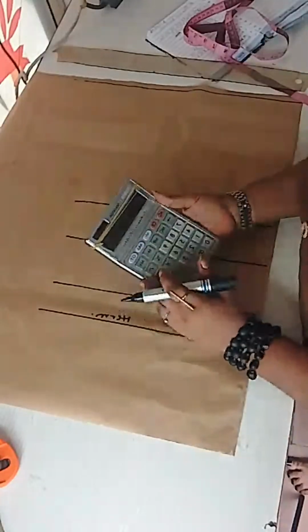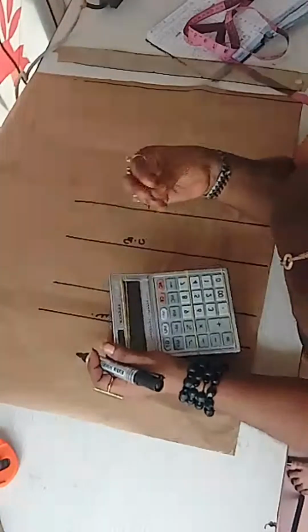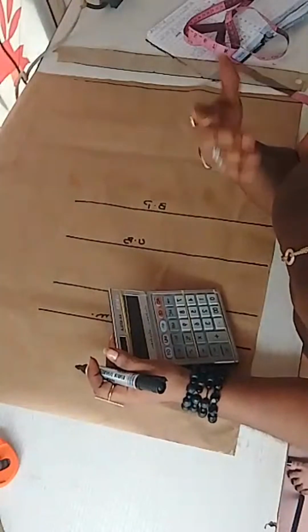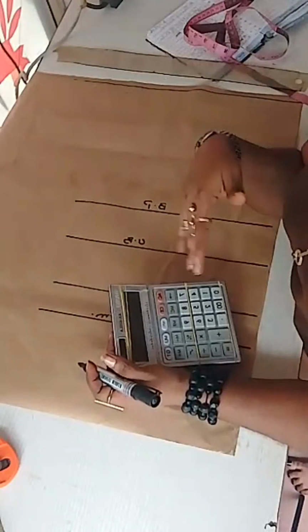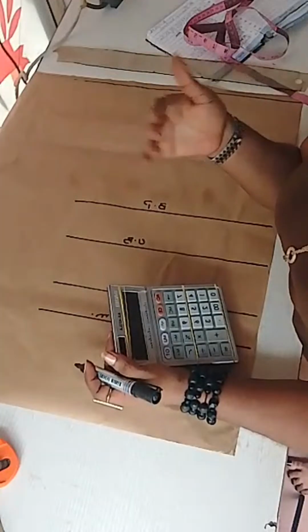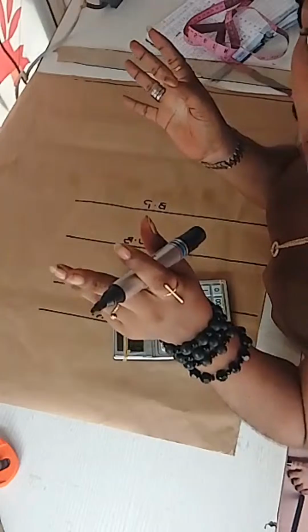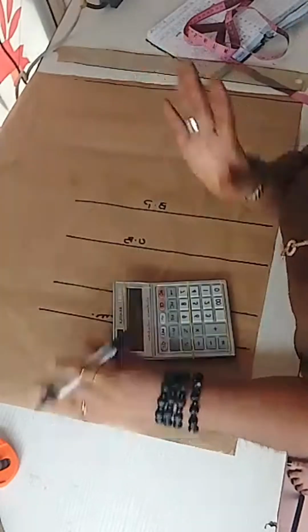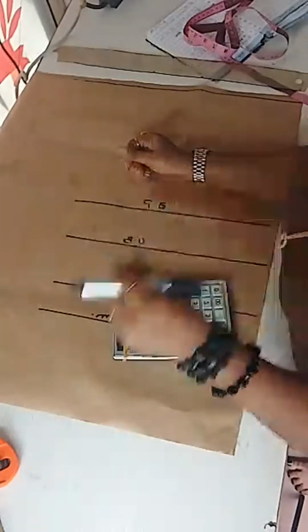Instead of guessing your dot line, I'll give you the formula. The formula is your bust circumference divided by 6 plus 2. That's all.